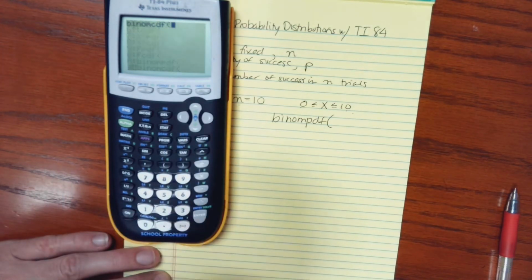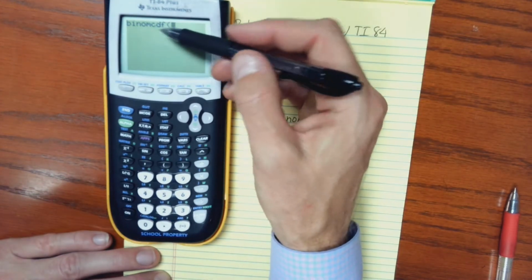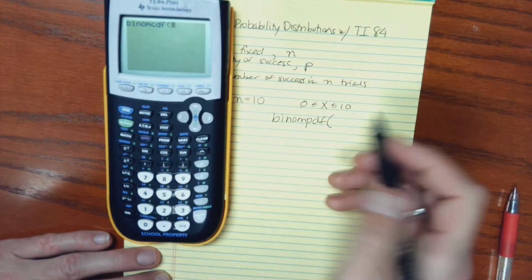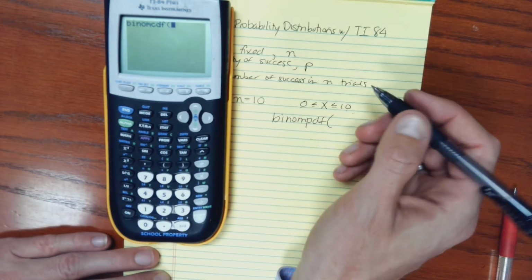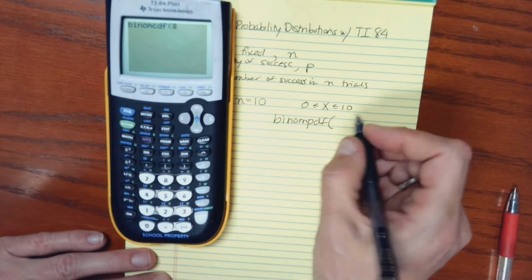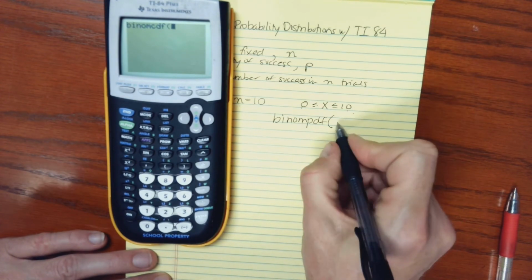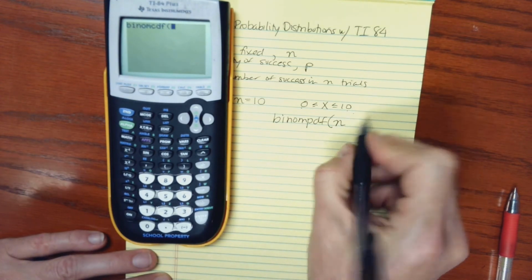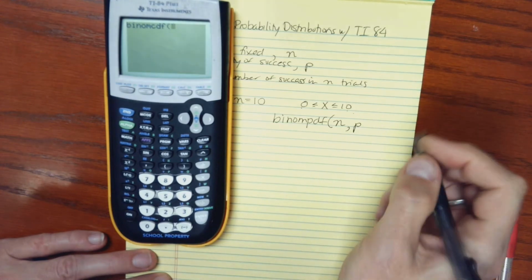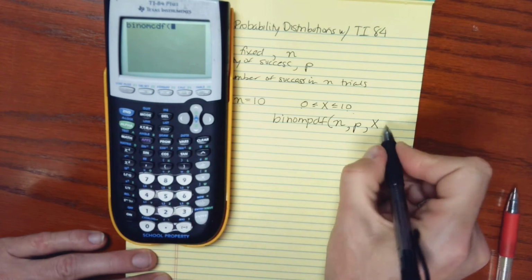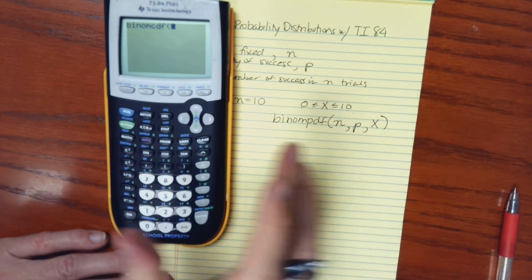So if I select this, your calculator, depending on the version, you may have prompts. If not, you're going to have to create a list with the different arguments for this function. The arguments will go in this order: n for the number of trials, p the probability of success on a given trial, and then how many successes in n trials.